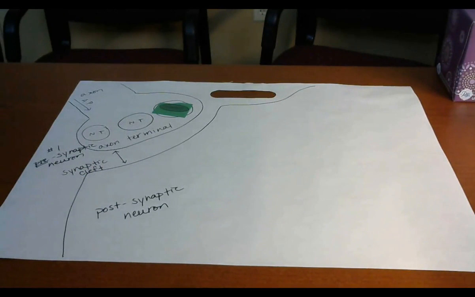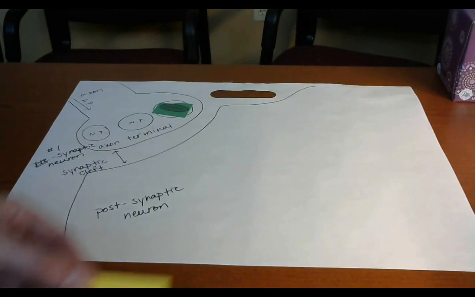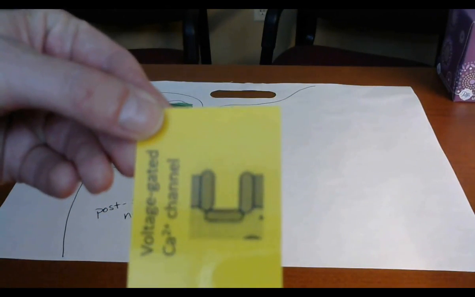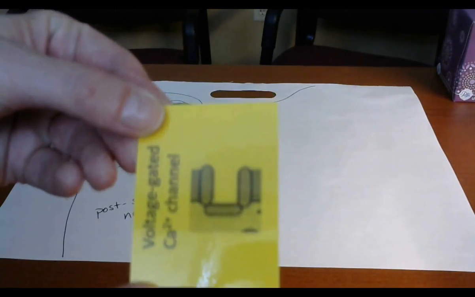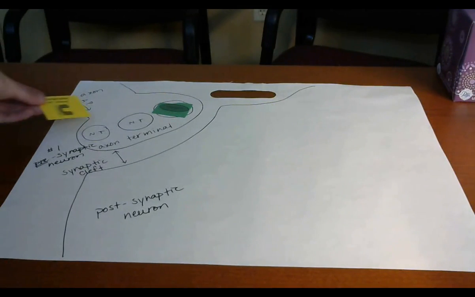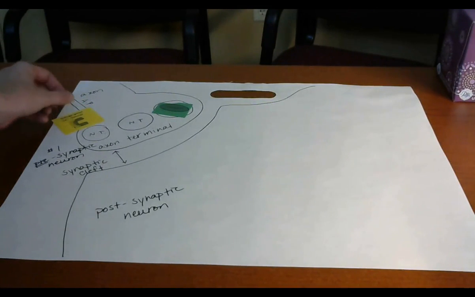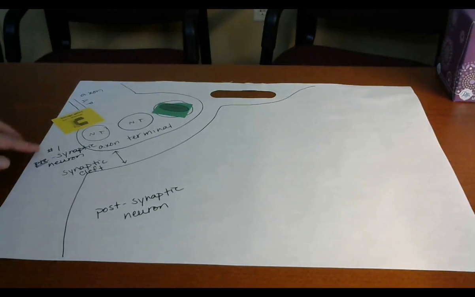Now, there's a couple of other things that you need to put in the correct locations. One, we've got a new channel. It's called the voltage-gated calcium channel. We haven't heard of that one before. That goes in the membrane of the presynaptic neuron.